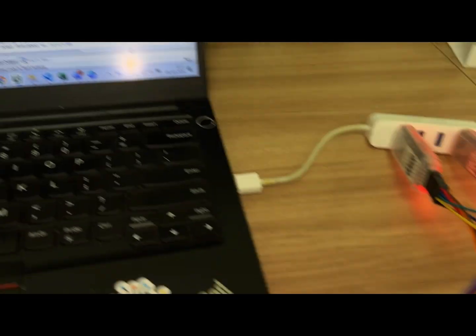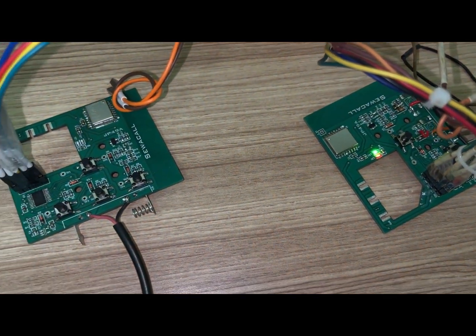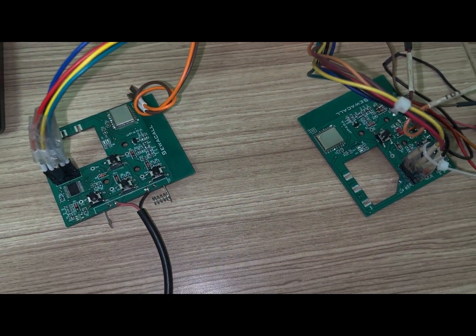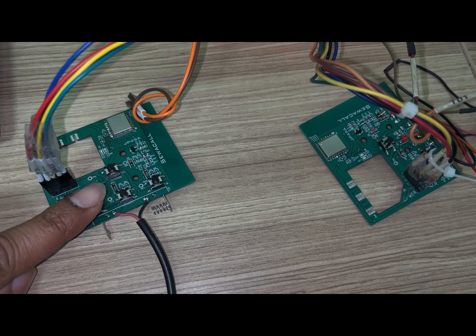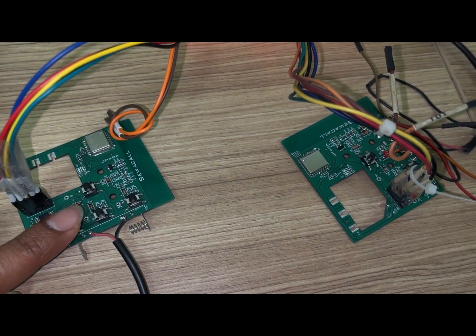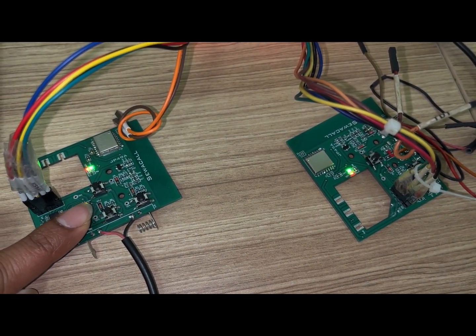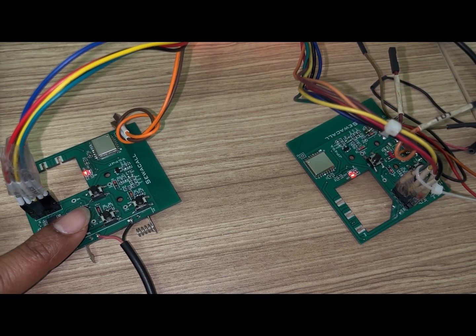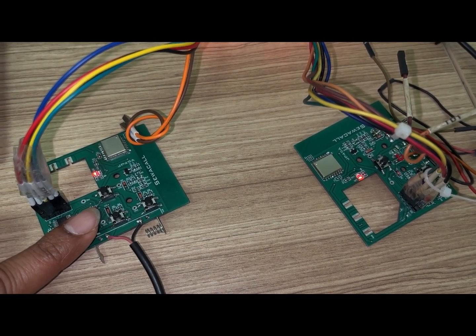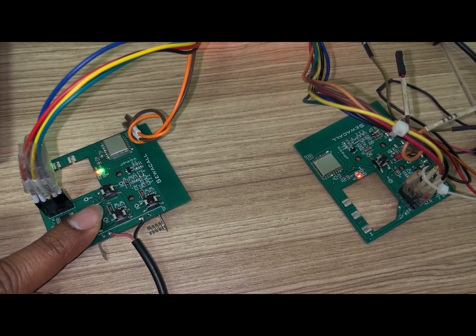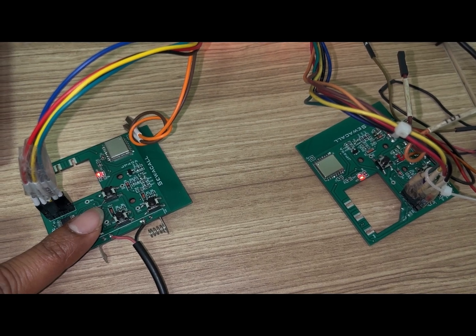After the code is flashed, you can see here the LED is on right now. Now we press button 1 and you can see here it turns on the LED. The green LED turns on and sends an acknowledgement to the transmit board. You can see here both green LEDs are on.